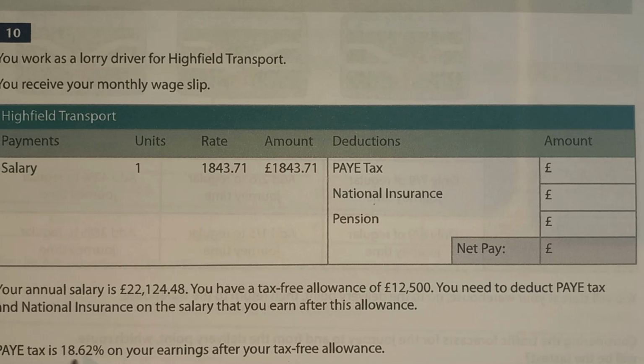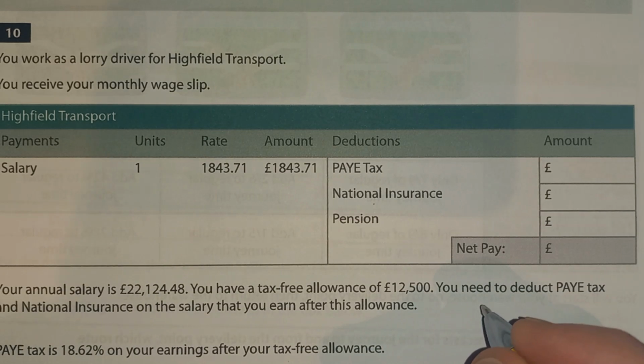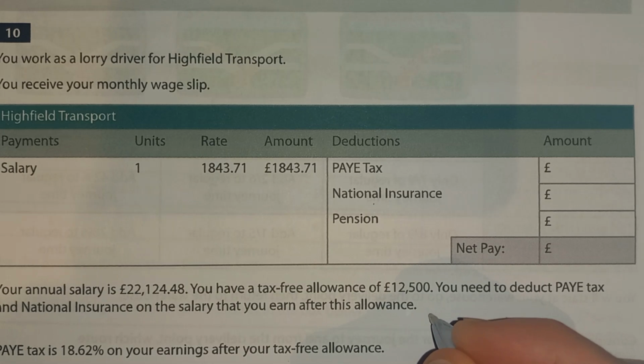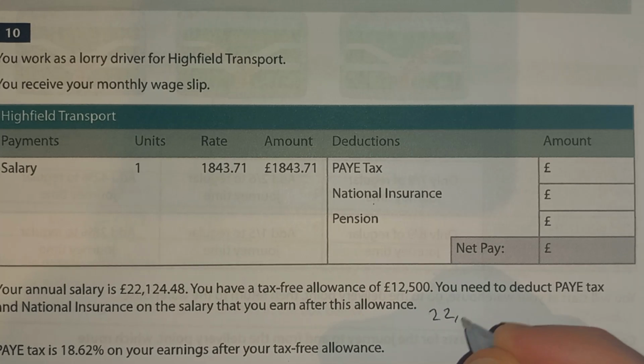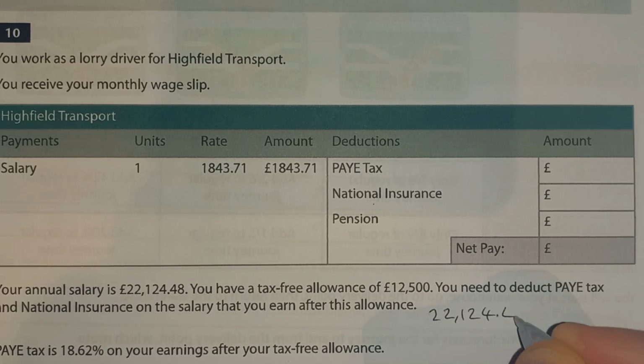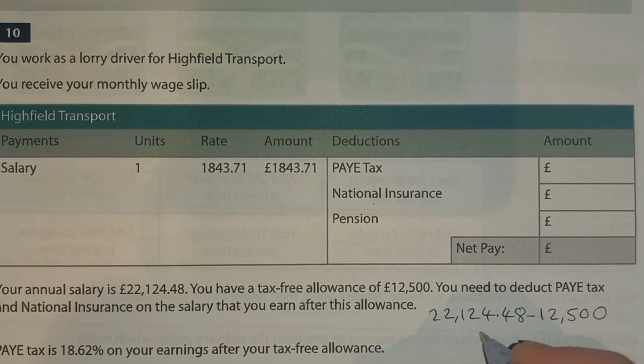Well, we've got a tax-free allowance, first of all, haven't we? So what that means is we've got £22,124.48 a year, but we can take off £12,500 to find out how much we pay tax on.